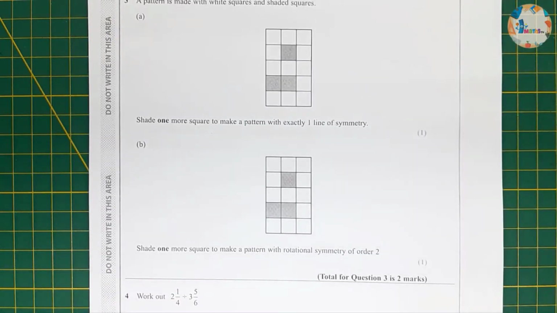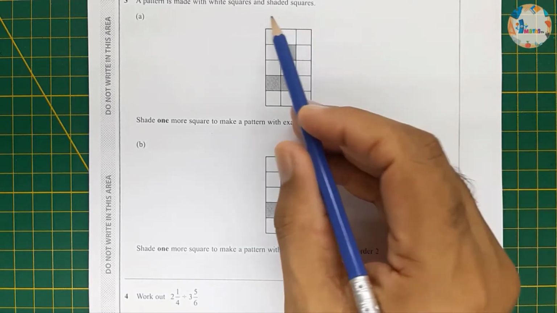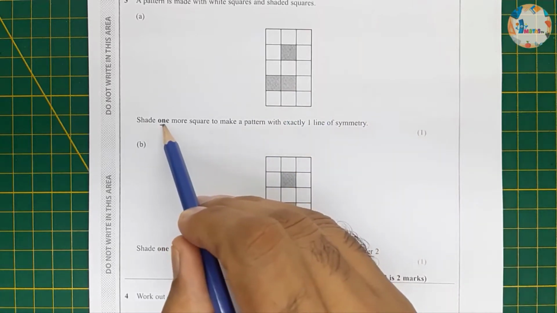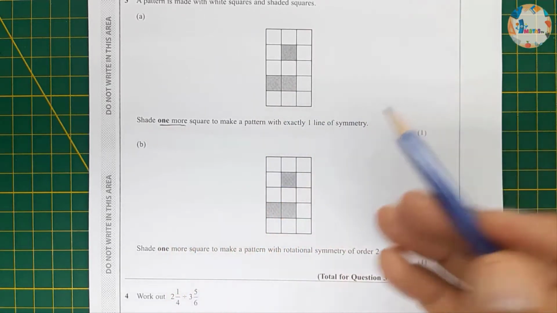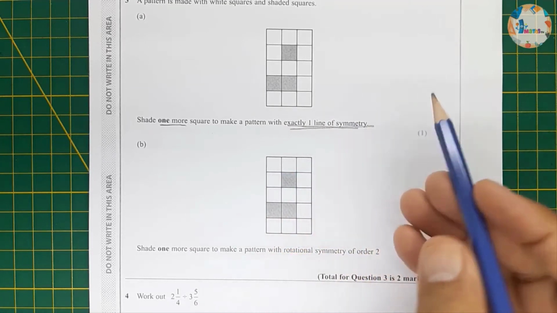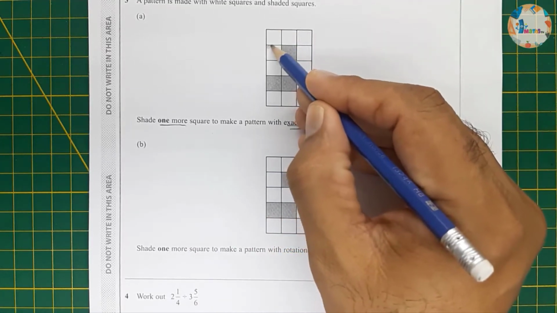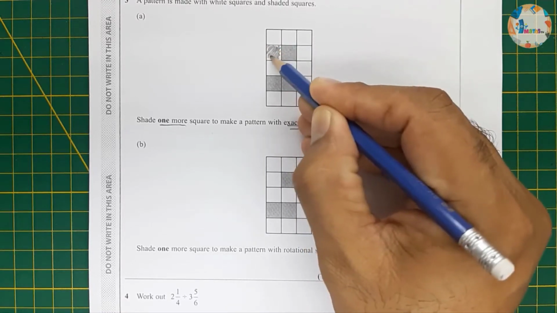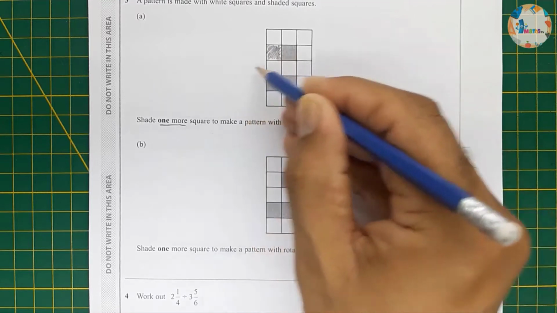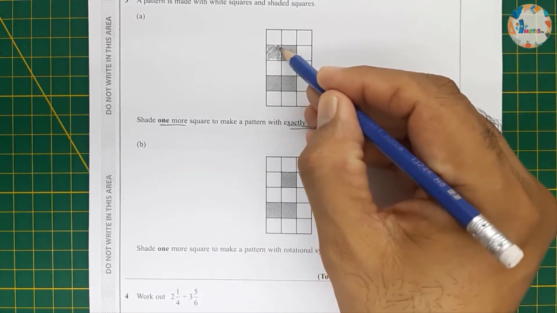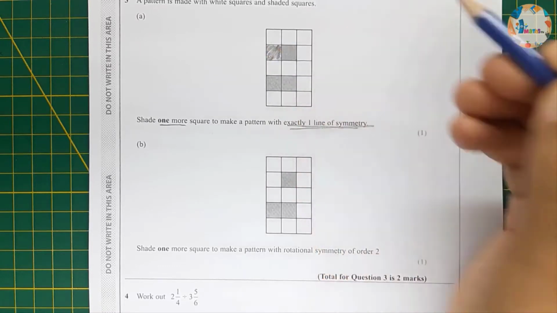Now this is question number 3. A pattern is made with white squares and shaded squares. Shade one more square to make a pattern with exactly one line of symmetry. If we shade this one like this, it will have one line of symmetry, meaning we can cut from here and overlap this. So this is what we can shade.